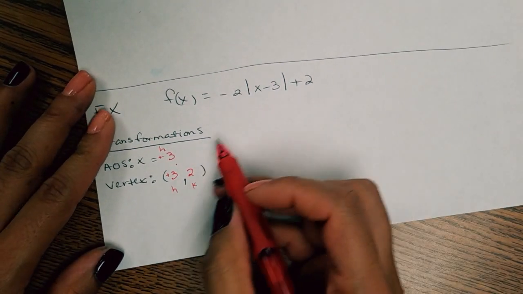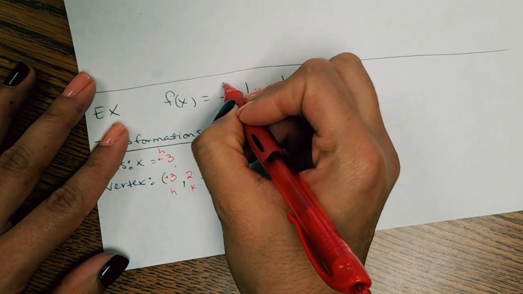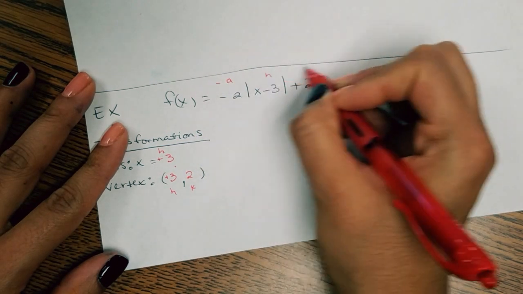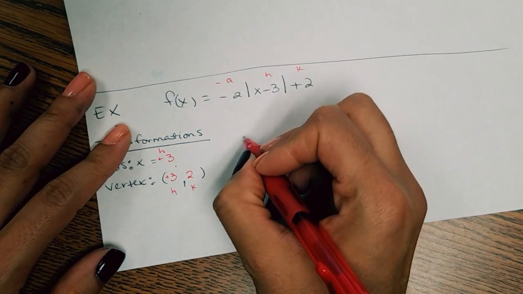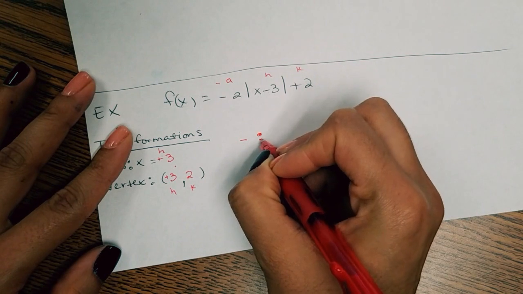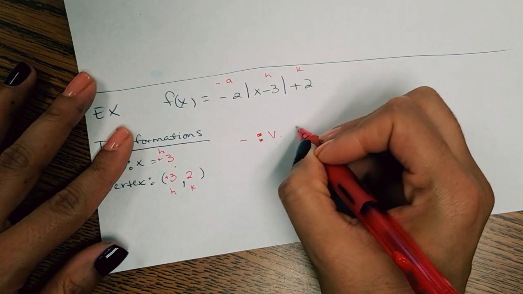As for my transformations, I have a negative here. That's my negative a, h, and k. Okay, so I have a negative, which means that I am going to have a vertical reflection.